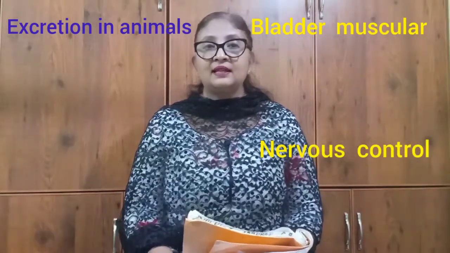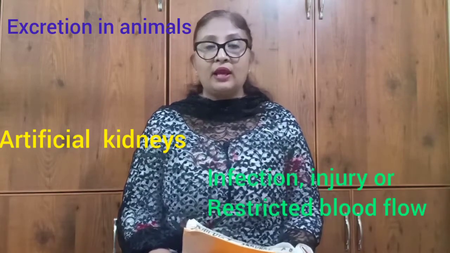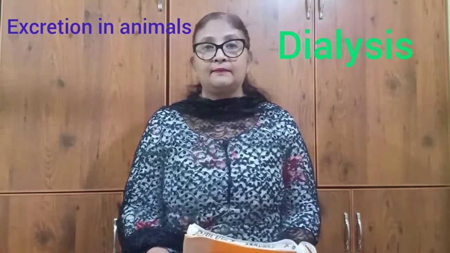Let us discuss artificial kidney. Kidneys are vital organs for survival. The malfunctioning of the kidney can happen due to infection, injury or restricted blood flow. Artificial kidney is a device to remove nitrogenous waste by the process called dialysis.